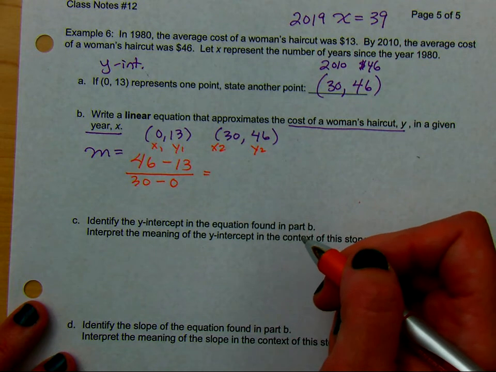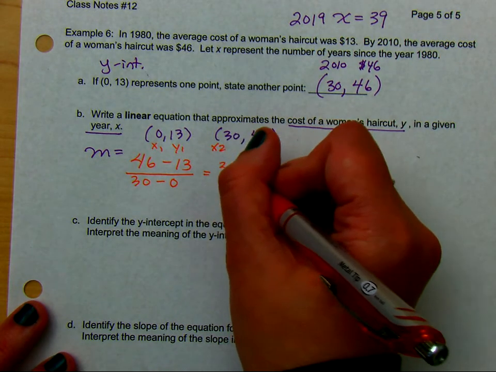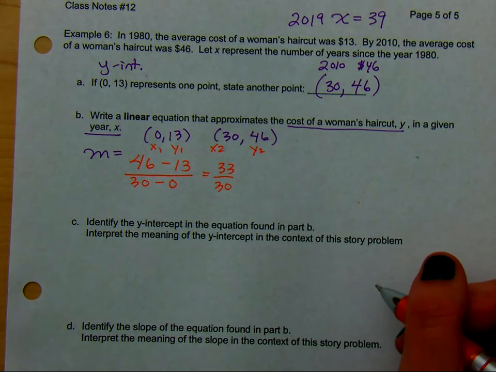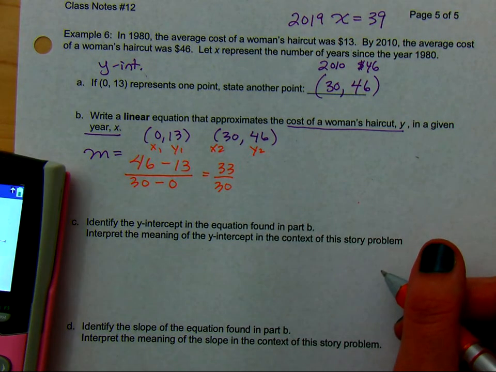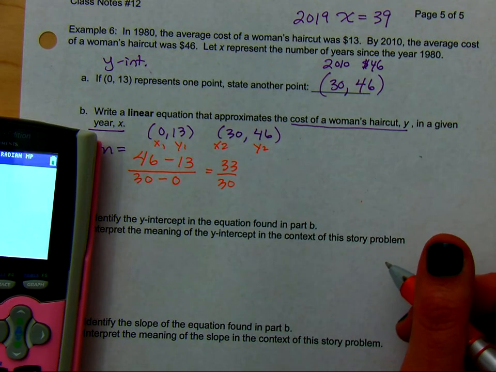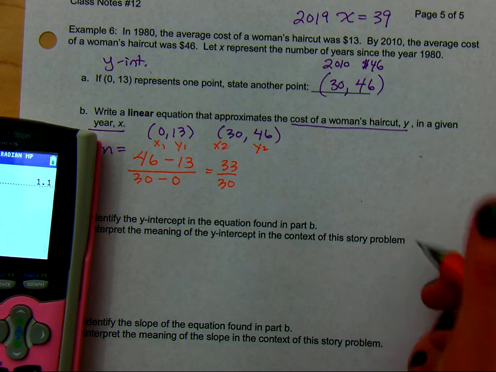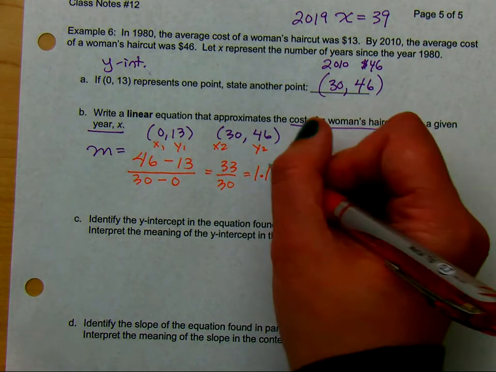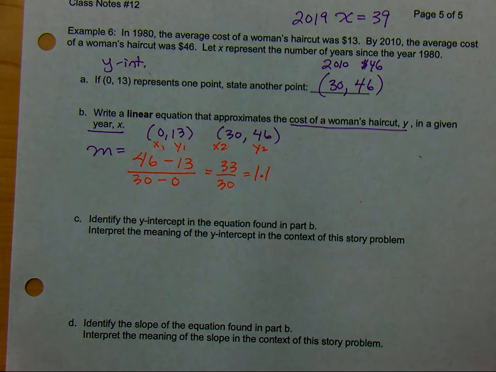What is 46 minus 13? 33 over 30. Now, if I divide those two numbers, 33 divided by 30 tells me the slope is 1.1. What does that actually mean, 1.1? In the context, what does the slope mean?